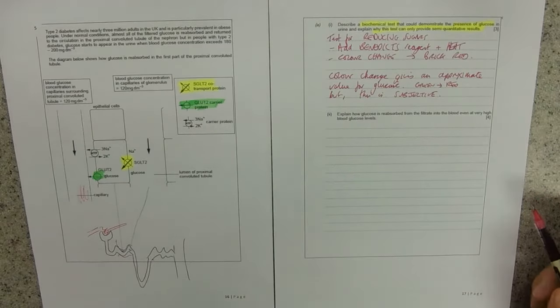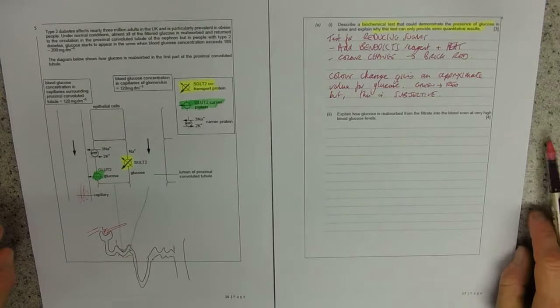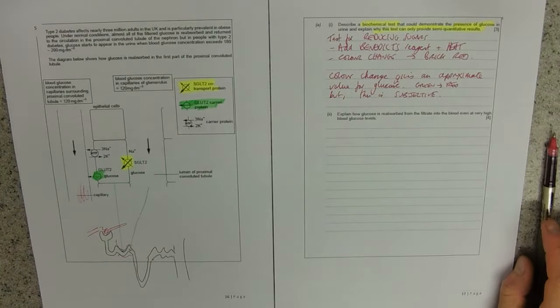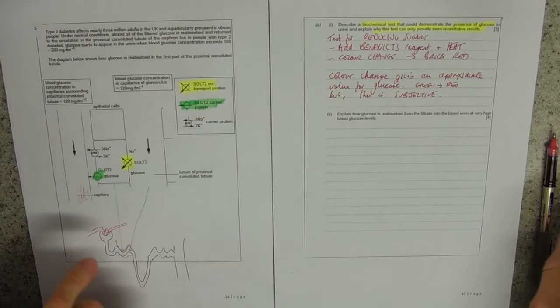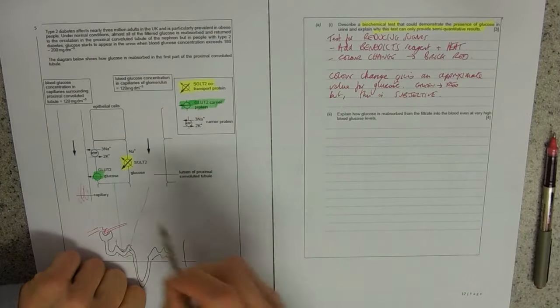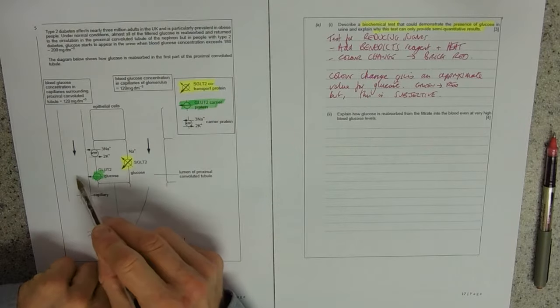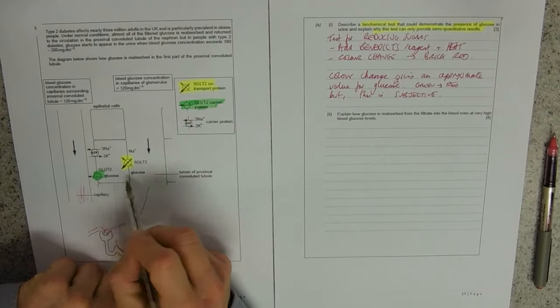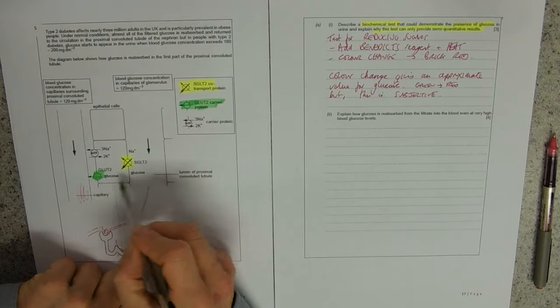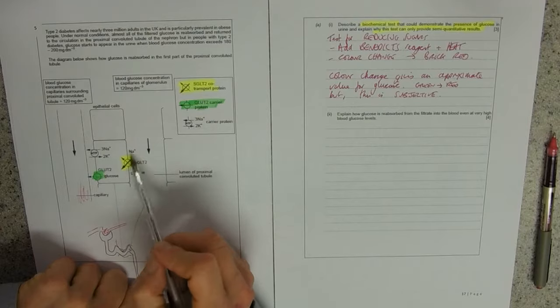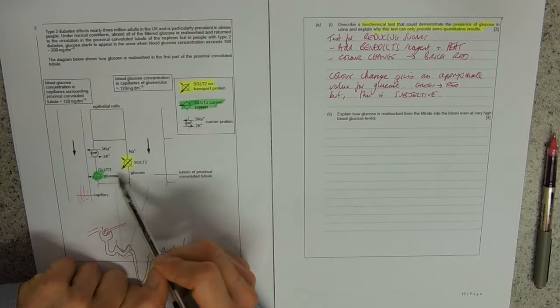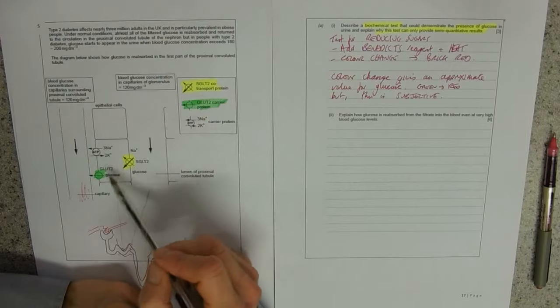Explain how glucose is reabsorbed from the filtrate into the blood, even at very high blood glucose. So this is saying our glucose is here. How does our glucose get into this blood over here, even if there's a high concentration of glucose in the blood? So even if it's against a concentration gradient, we're going to have to talk about these three proteins we've got in this epithelial cell.